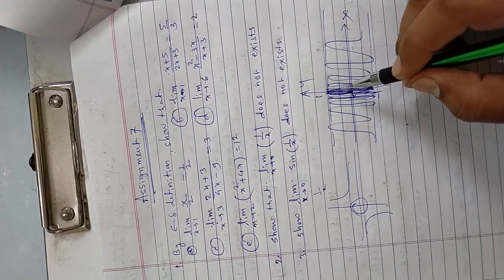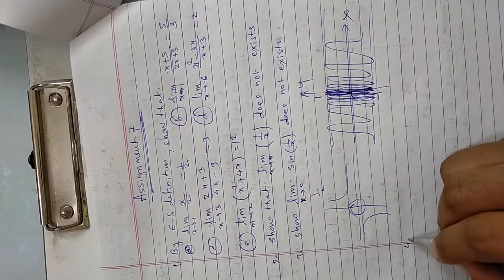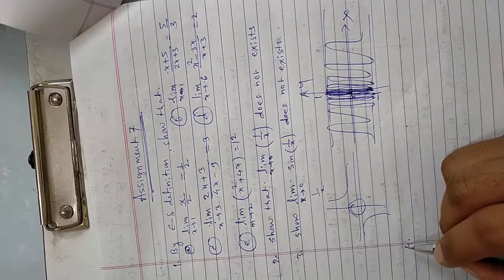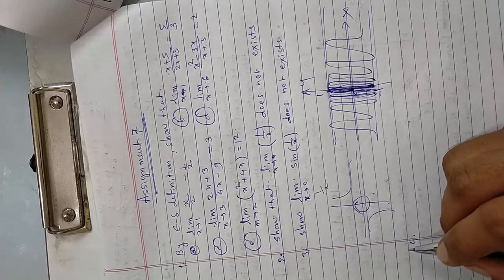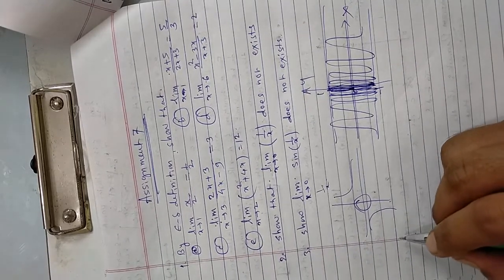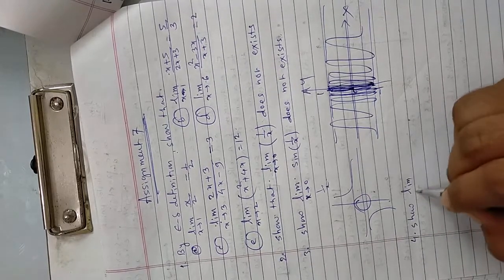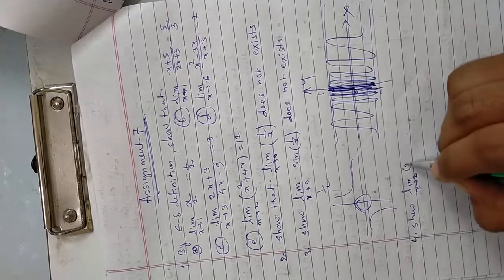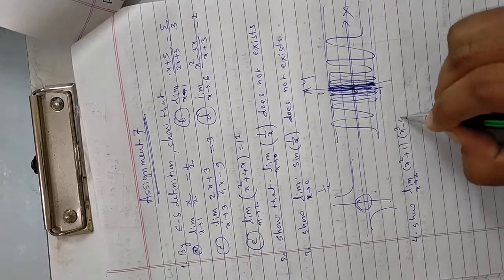So try to show the next example, 4. Show that limit of (x square plus 1) into (x cube minus 4) is 20.